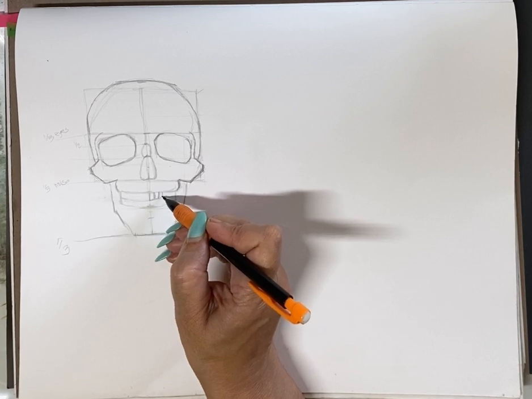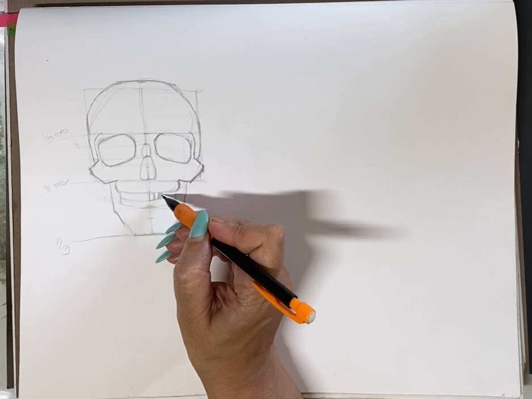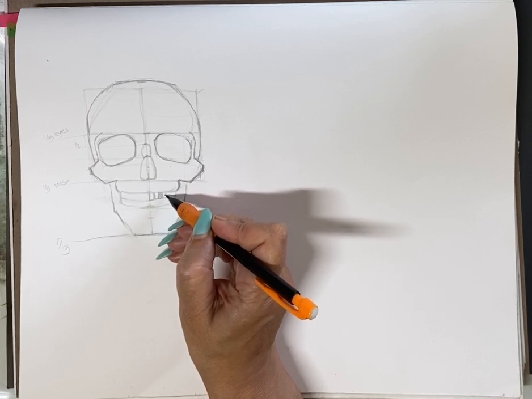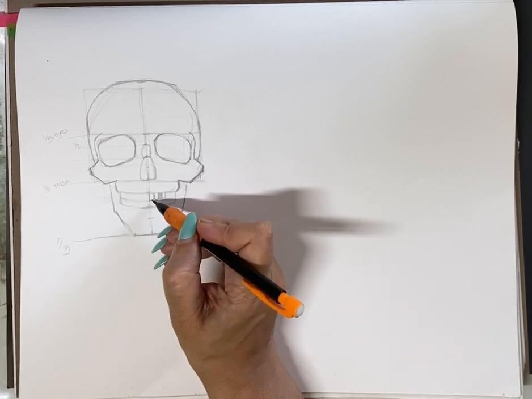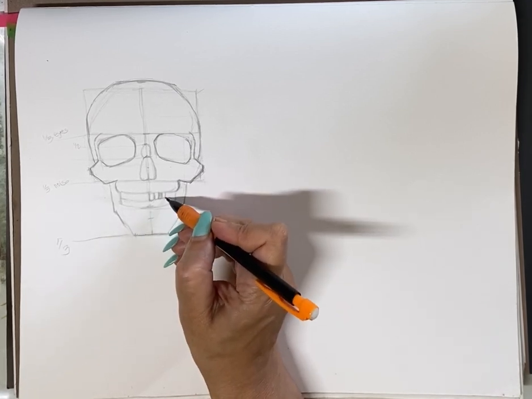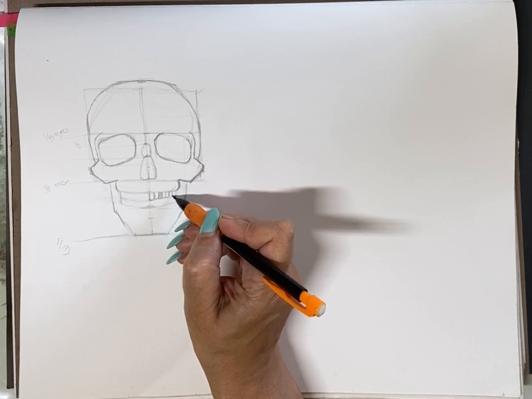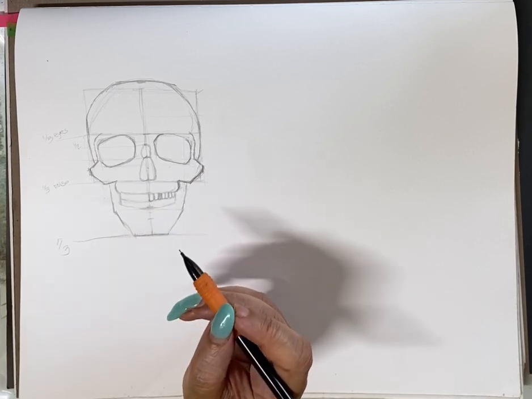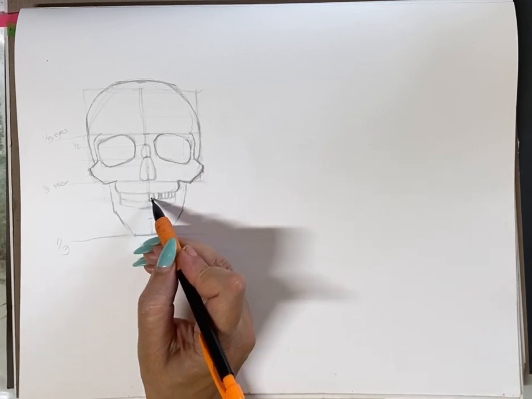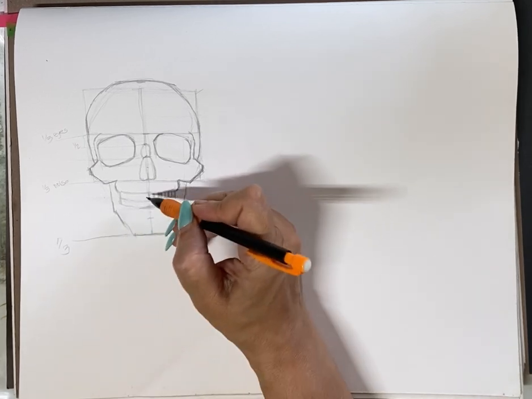Remember, in the front view, when you're making it, you can just ignore one of them and make it like no teeth here. Then we are talking about this more when we are shading, but the thickness of the teeth is going to be less and less, and they're going to be shorter and shorter.